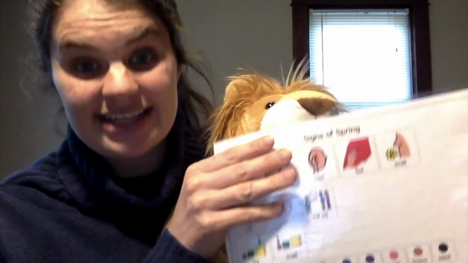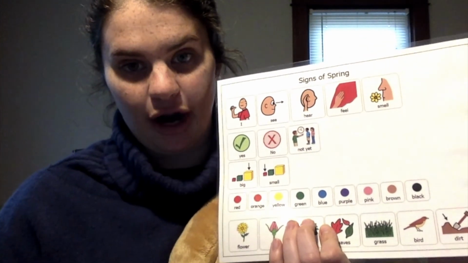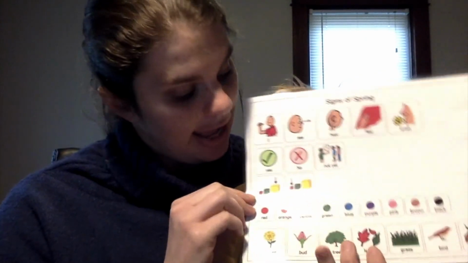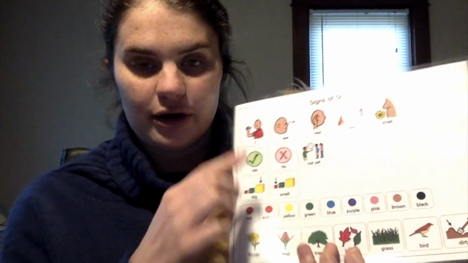And the last thing I'm going to do is expand upon Lion's utterances. So that means if he says flower, I can add more to that. So I can say, yes, I see a yellow flower. Or, yes, Lion, it's a big purple flower.